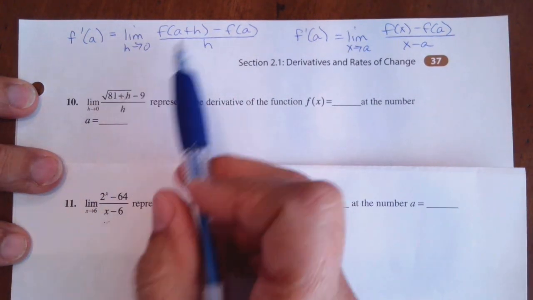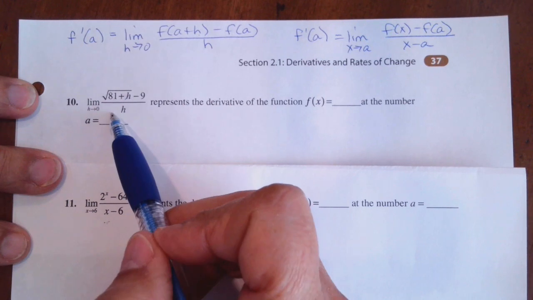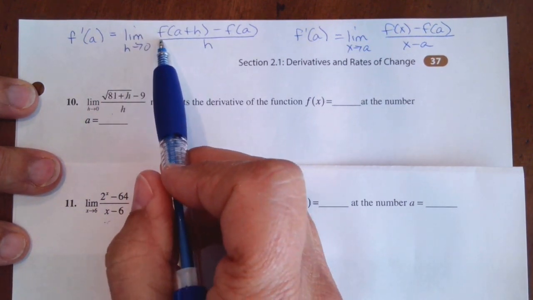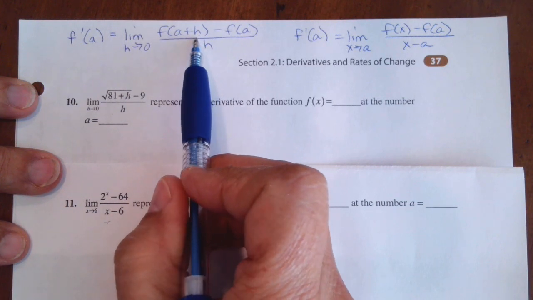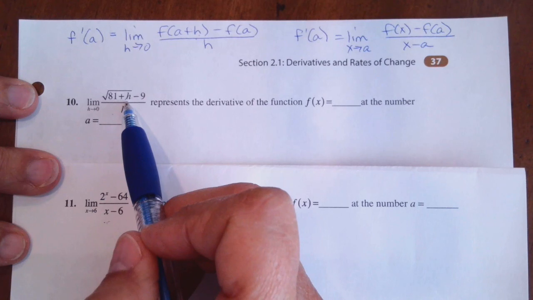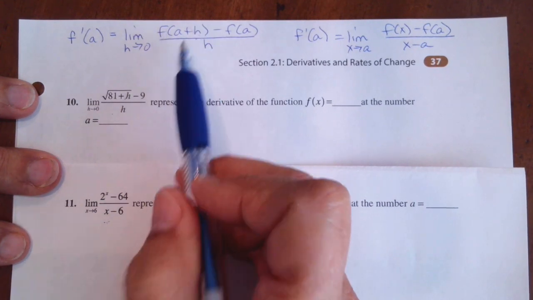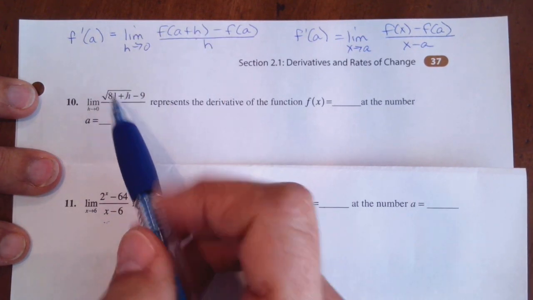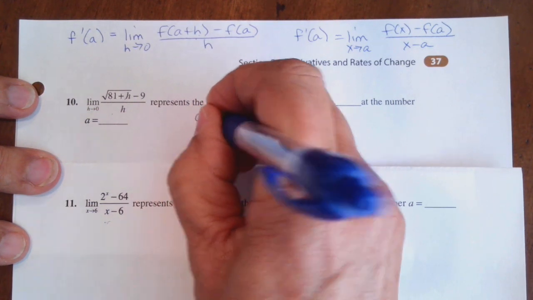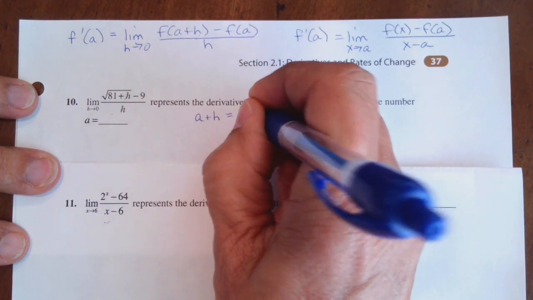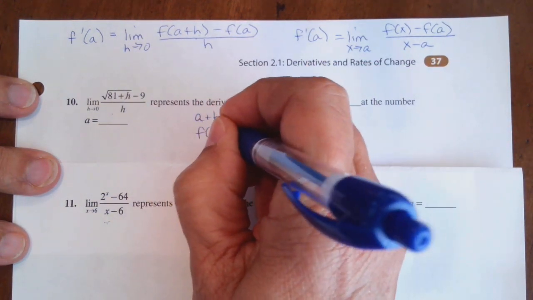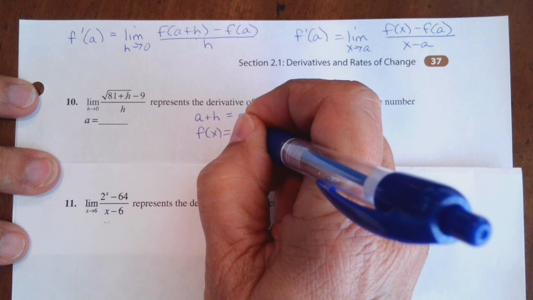All right, so let's talk about this one. This is using this, right? So they're telling me that f of a plus h is the square root of 81 plus h, right? That's f of a plus h. So that must mean that a plus h equals the 81 plus h. And the function has to be the square root, right?